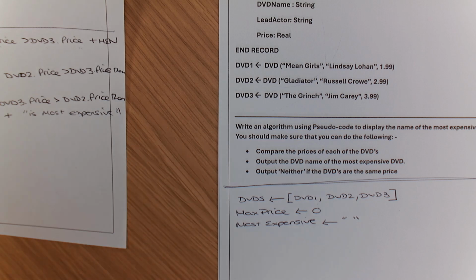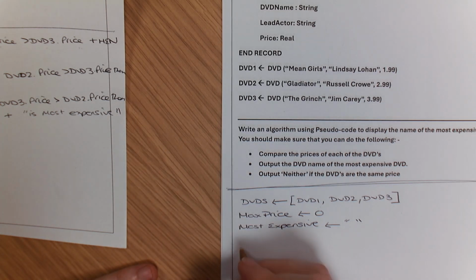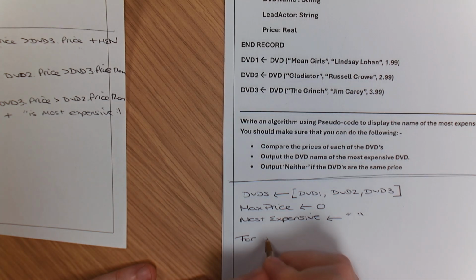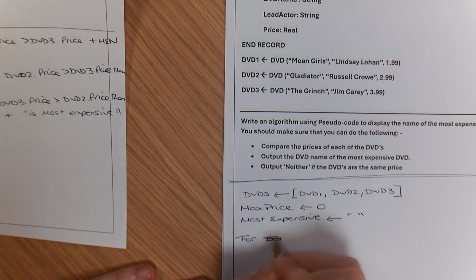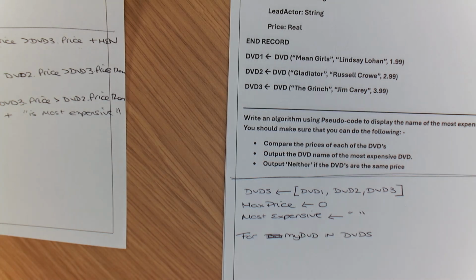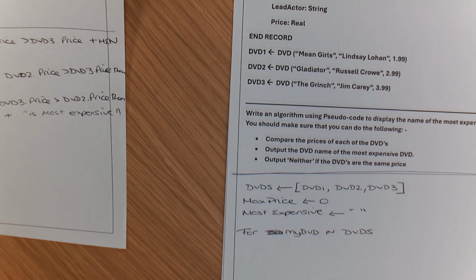So now, alright, I'm going to say for DVD, actually I can't use DVD because the record's already called that. So I'm just going to say for my DVD in DVDs. Does that make sense? So each time my DVD becomes that record that it's currently on, okay?